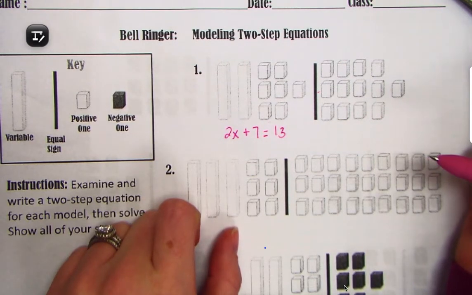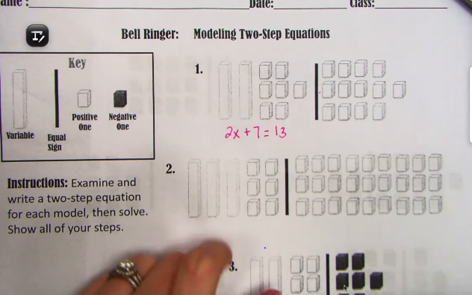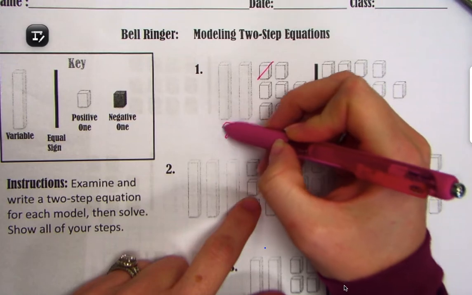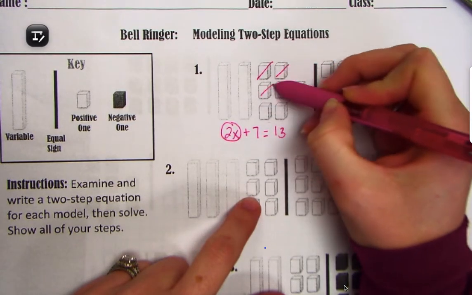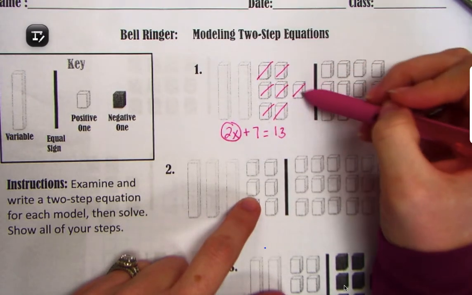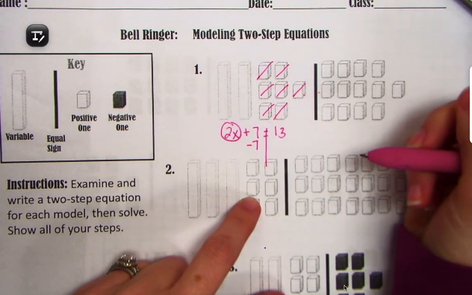Okay? So remember, when we're doing anything with equations, we have to keep it balanced. If we get rid of something on one side, we have to get rid of it on the other side. So I'm going to get rid of this extra stuff because I want my variable term by itself. So I'm going to take away these 7, and I represent that by taking away 7 here.